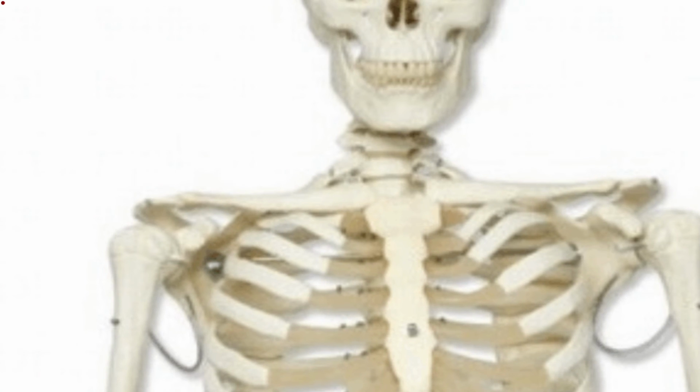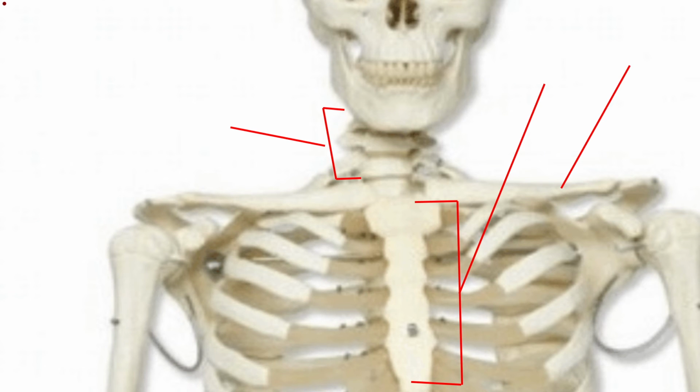Okay, so here we are looking at some of the axial skeleton. And so cervical vertebrae here, sternum here, clavicle here. Let's scroll down.